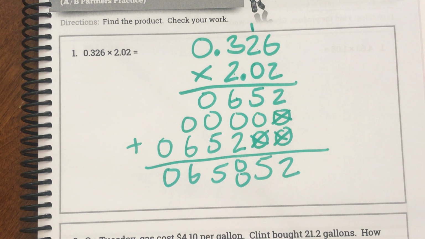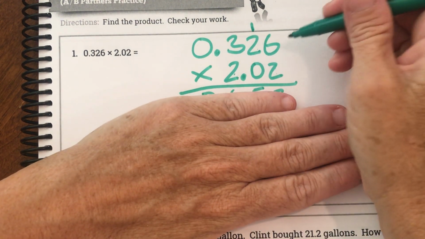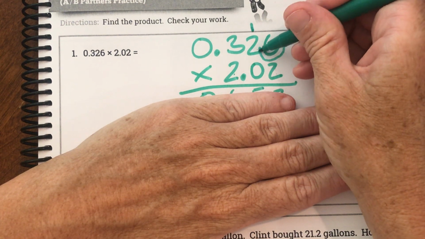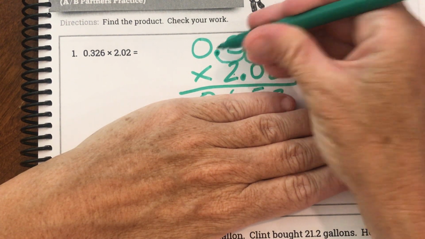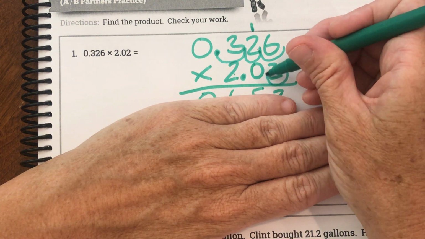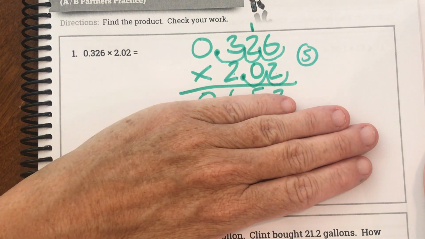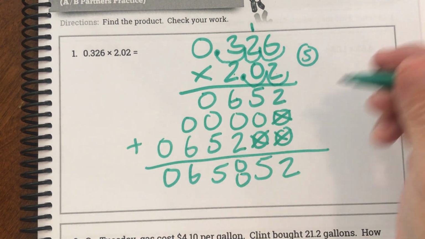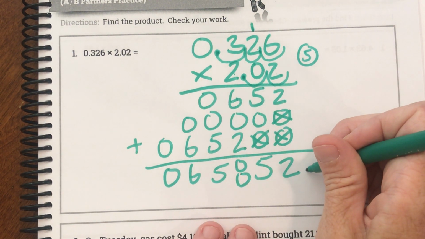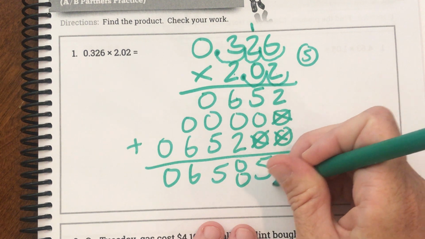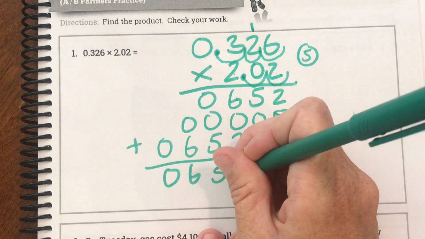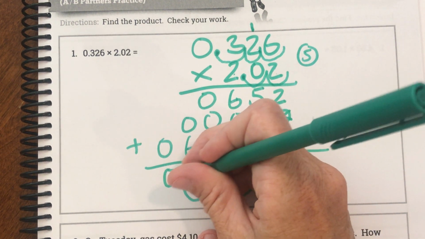Okay, so now we set it up, we multiplied, now we're going to do our loops. So let's come up here and we have 1, 2, 3 loops there, and then 1, 2 loops there. So our problem has 5 loops, which means in our answer or our product we need 5 loops. So let's start here and go 1, 2, 3, 4, 5.